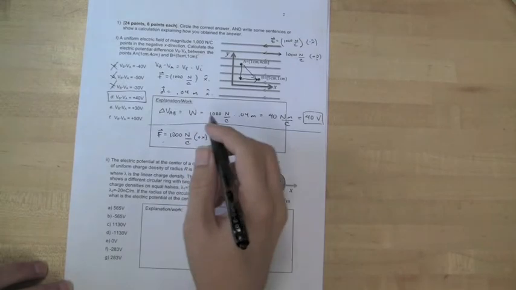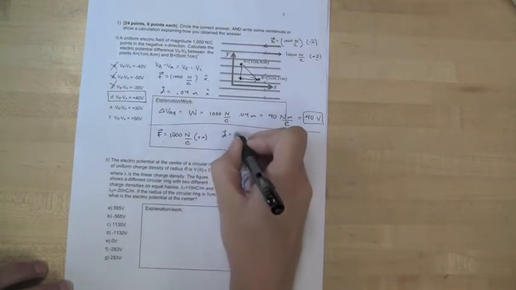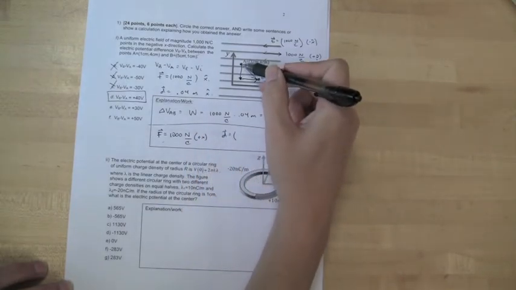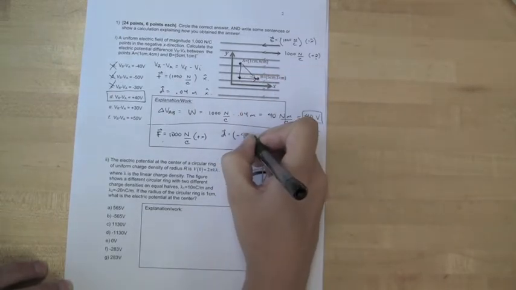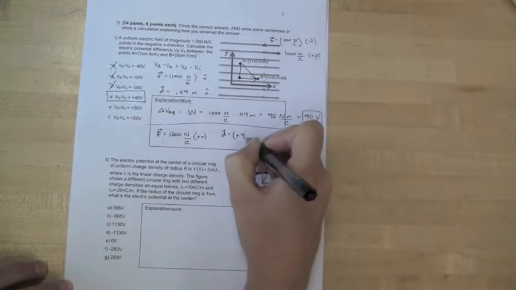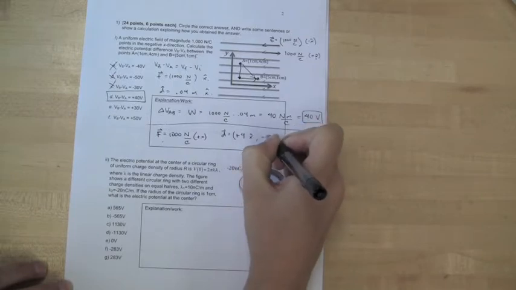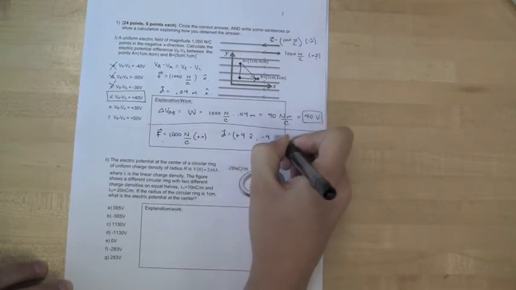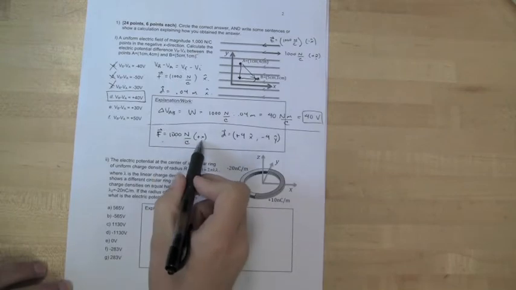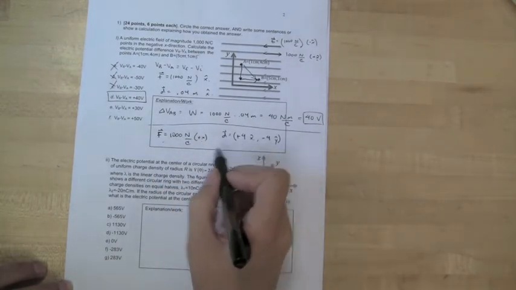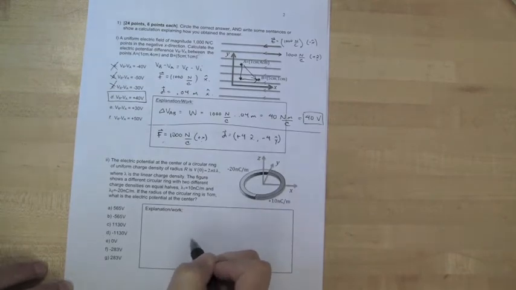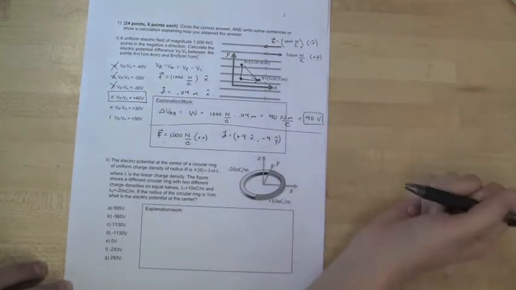So the force would have been the same, and the displacement vector would have been positive 4 centimeters in the x direction and negative 4 centimeters in the y direction. And then by taking the dot product, the y part doesn't matter, and we'll still get the same answer. So this different path you could have chosen to get the same answer.